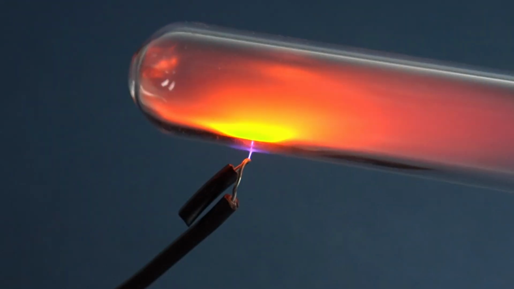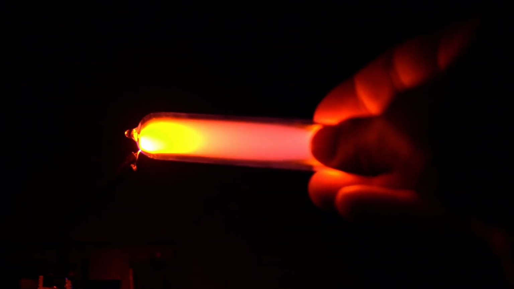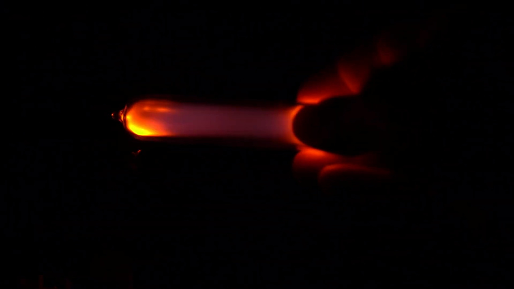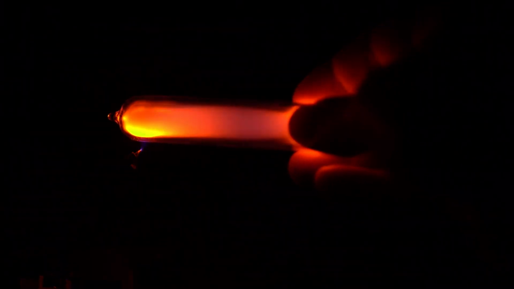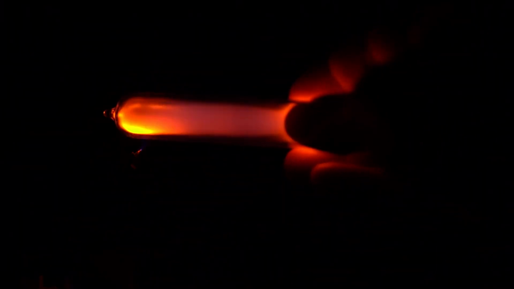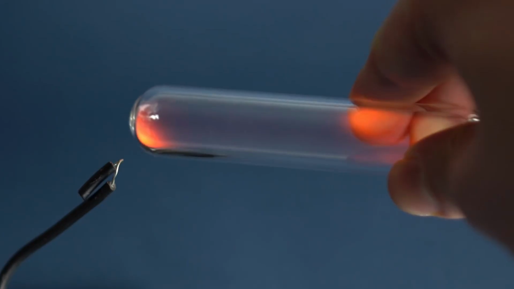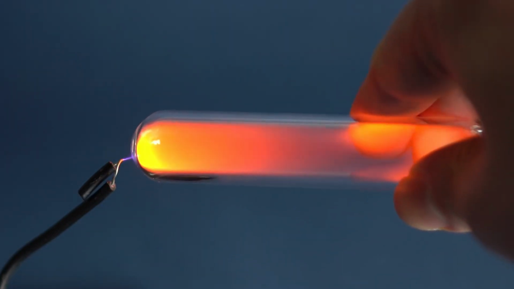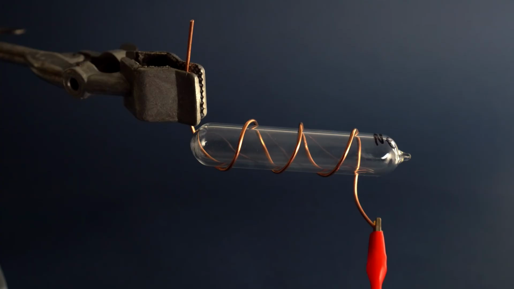My hand here plays the role of a capacitor, because the current for the lighting of the neon in the lamp is extremely small. Based on this property is how many of the neon signs work, which are, by the way, filled not only with neon but also with other gases as well.